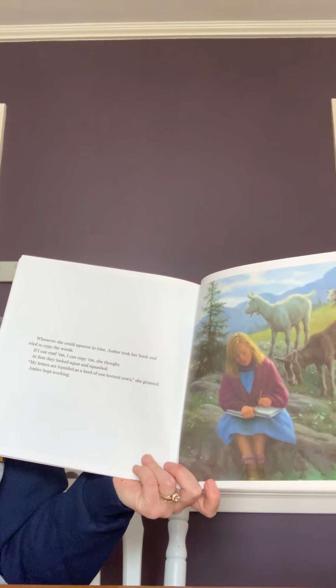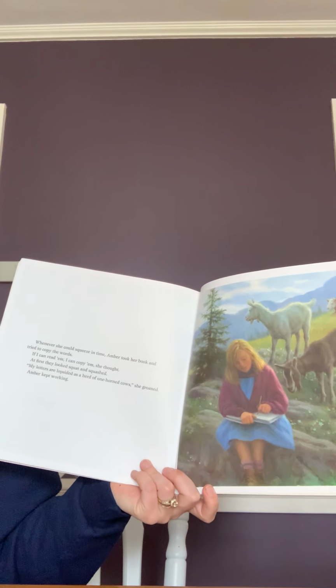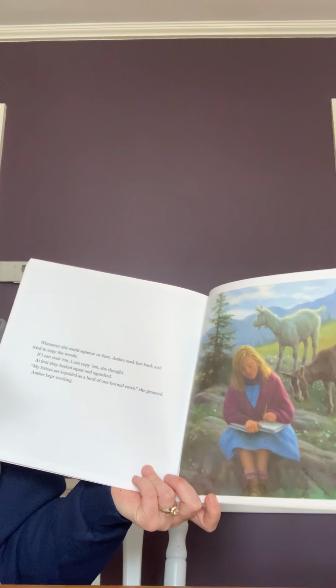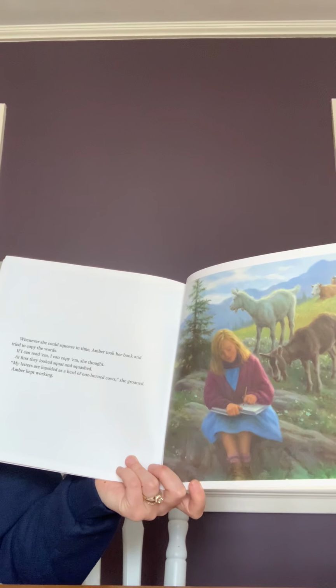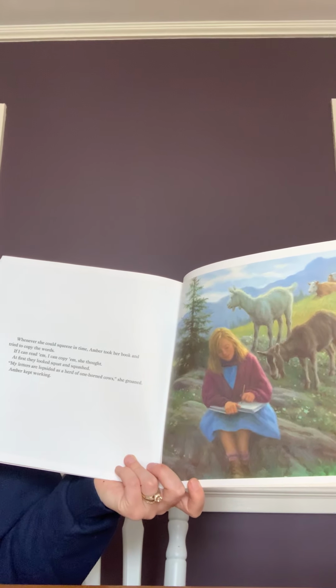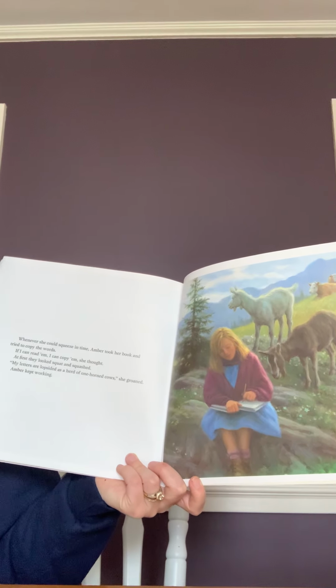Whenever she could squeeze in time, Amber took her book and tried to copy the words. "If I can read 'em, I can copy 'em," she thought. At first they looked squat and squashed. "My letters are lopsided as a herd of one-horned cows," she groaned.